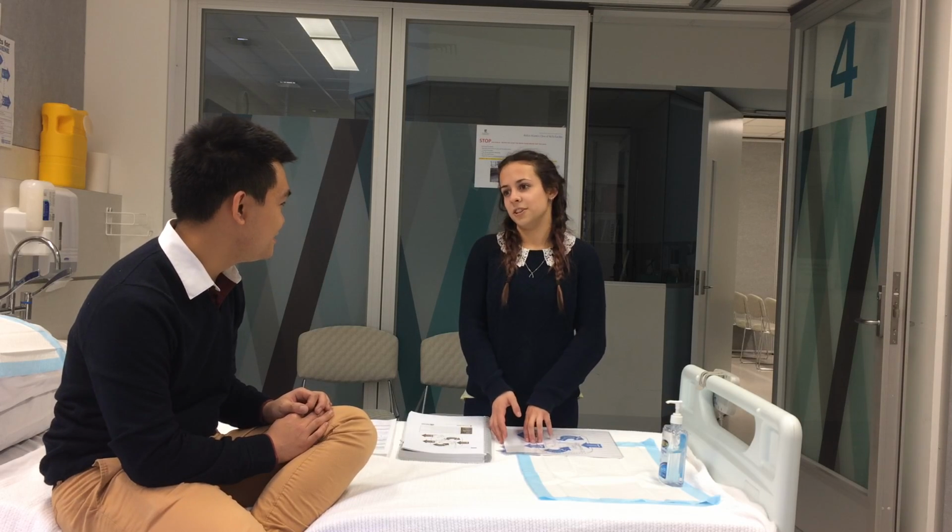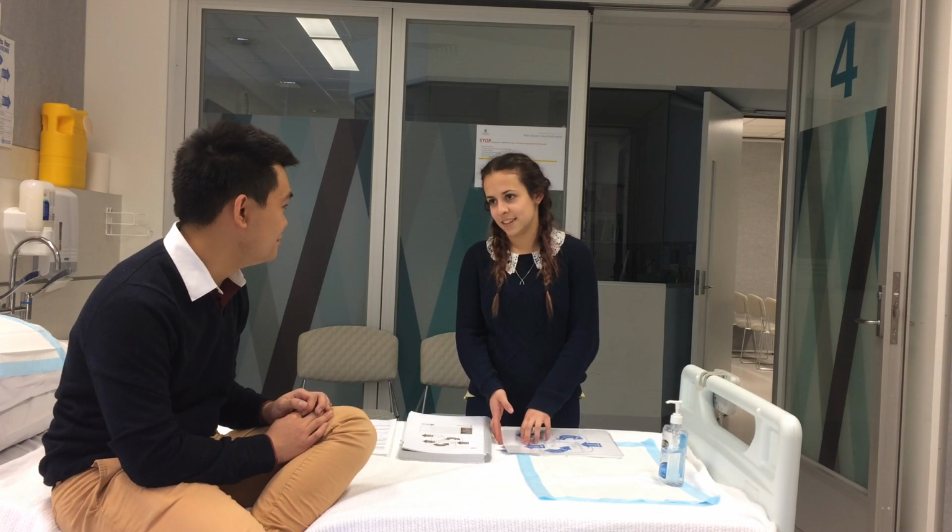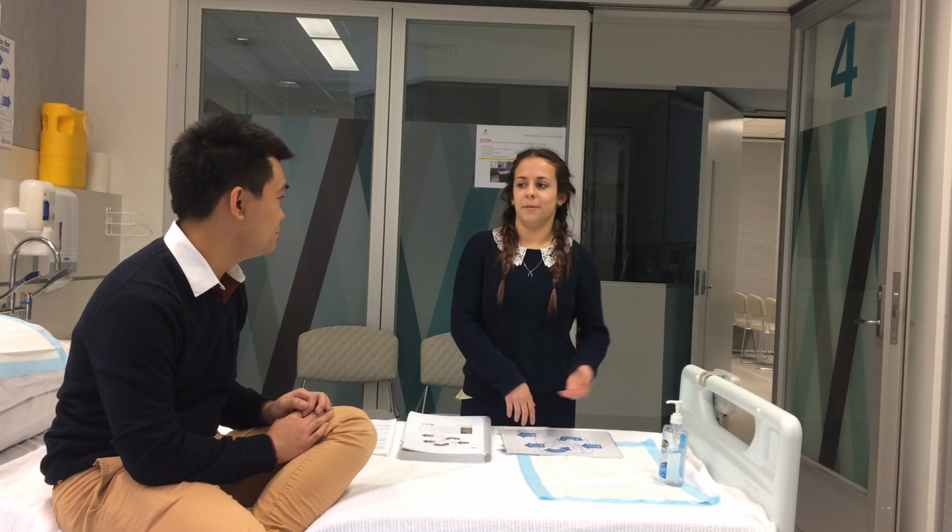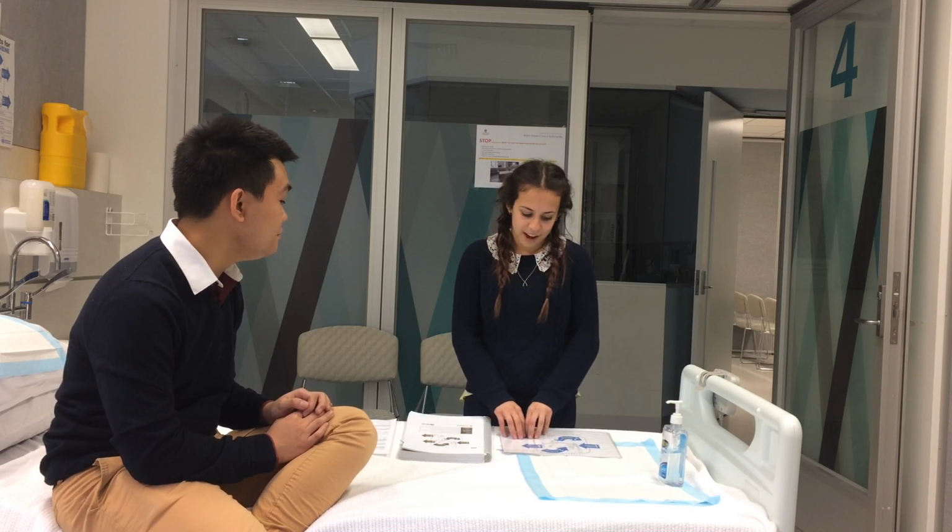So infection control, because you don't want to take germs on your hands to your patient, nor do you want your patients to give you germs that you're going to take home to your family or to other patients. Alright, so what are the 5 moments of hand hygiene?